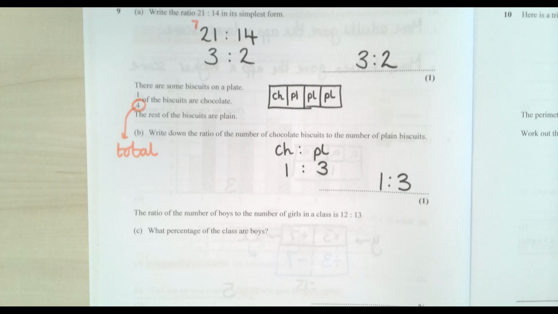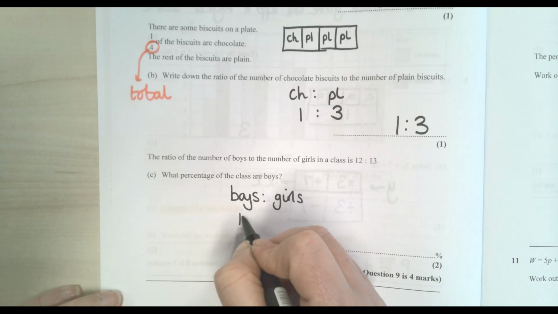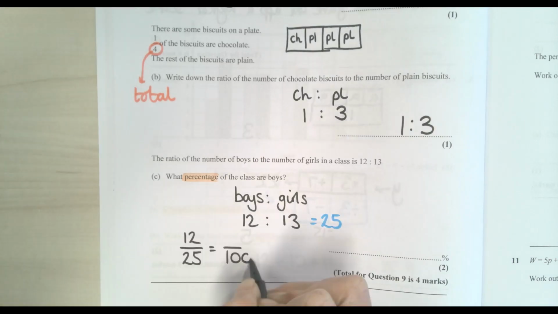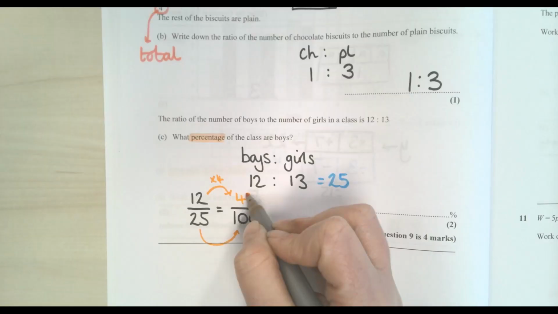Then it says the ratio of the number of boys to the number of girls in a class is 12 to 13. So boys to girls, 12 to 13. Then it asks you what percentage of the class are boys. So what percent of the class are boys? It's 12 out of 25. So I'm going to make that into a fraction over 100. I've multiplied 25 by 4 to get 100, and 12 times 4 is 48, which is then 48%.